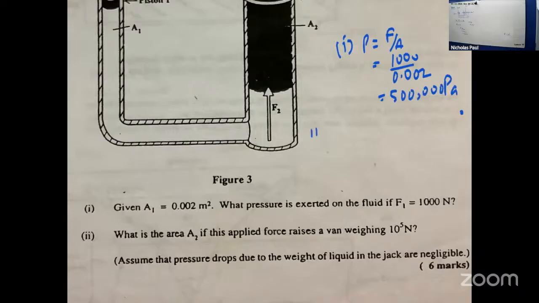What's the formula to find area? How do you find area?